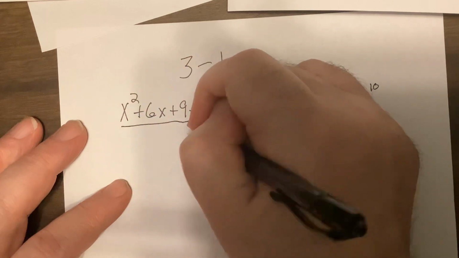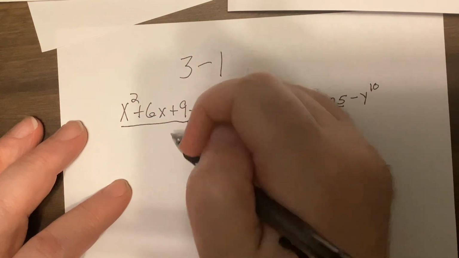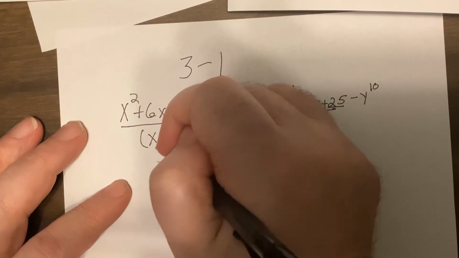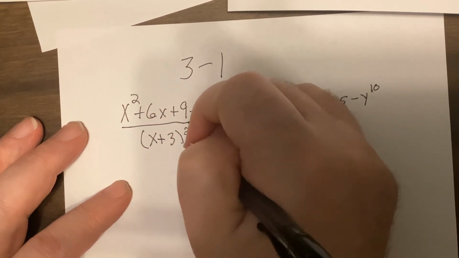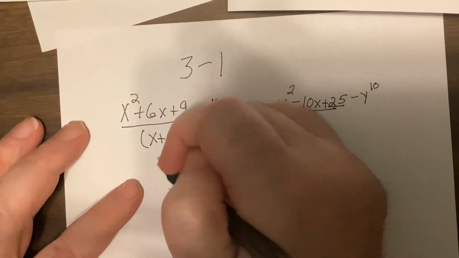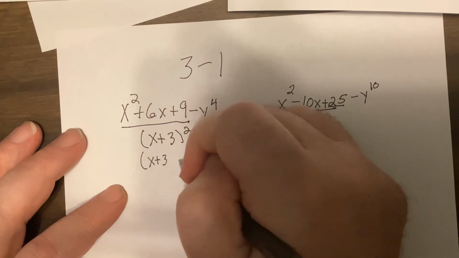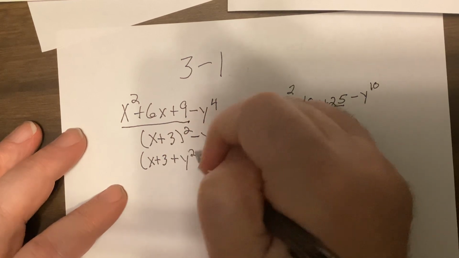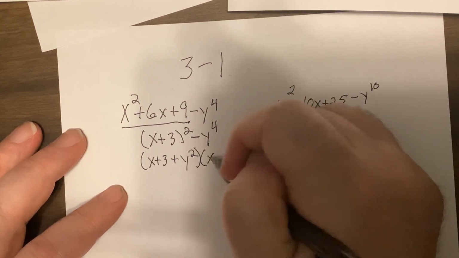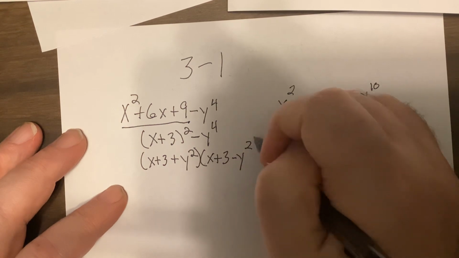Okay, so welcome back. We're going to group the first 3 of each. So this would be x plus 3, x plus 3, which is x plus 3 squared. So difference of squares: x plus 3 plus y squared, x plus 3 minus y squared.